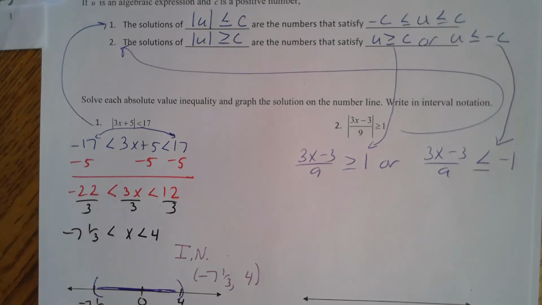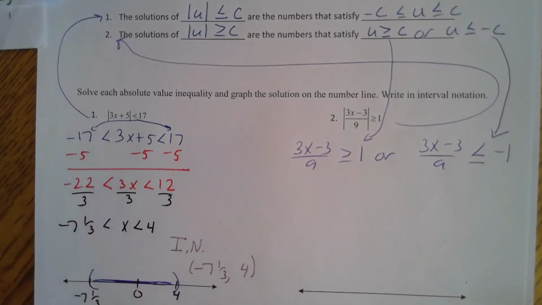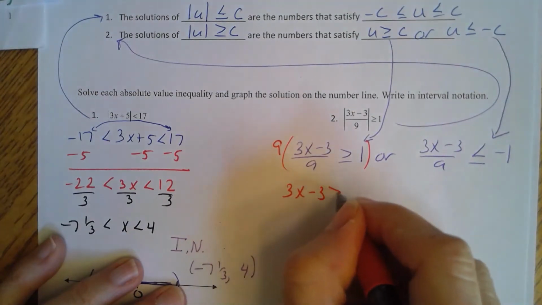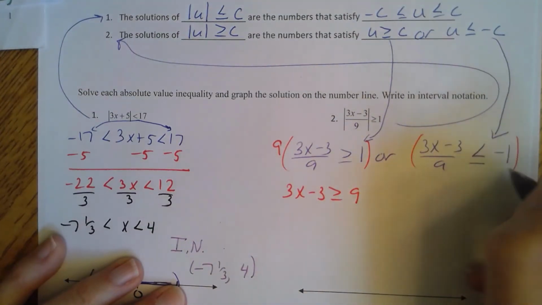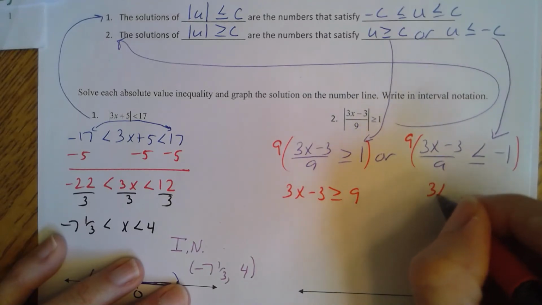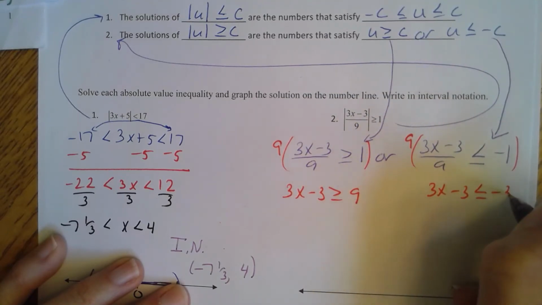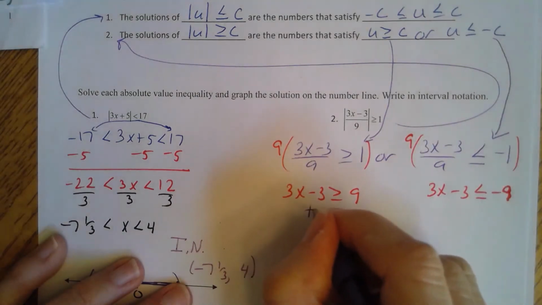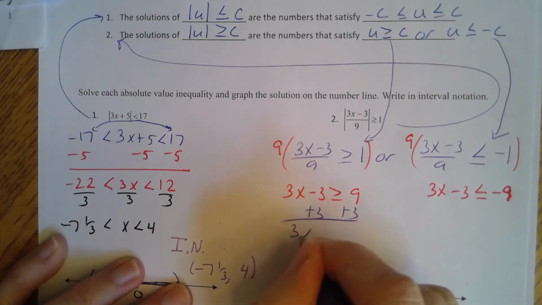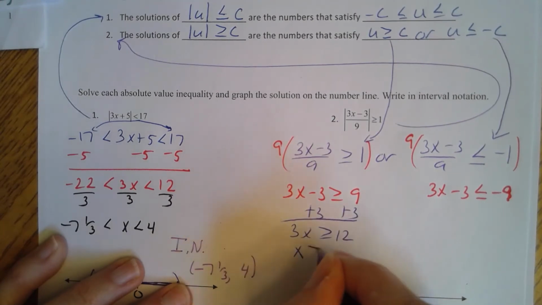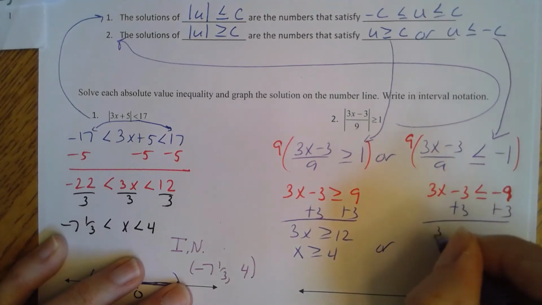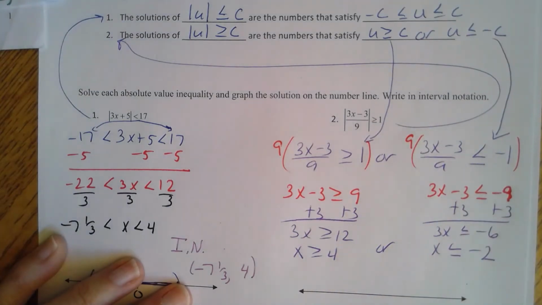So now how do we solve fractional inequalities? Well, we're going to multiply both sides by 9 to get rid of the fraction. So 3x minus 3 is greater than or equal to 9. We'll multiply both sides by 9 on this one as well. So we get 3x minus 3 is less than or equal to negative 9. And then we're just going to solve these equations. So we're going to add over the 3. So 3x is greater than or equal to 12, so x is greater than or equal to 4, or add over the 3, so 3x is less than or equal to negative 6, so x is less than or equal to negative 2.